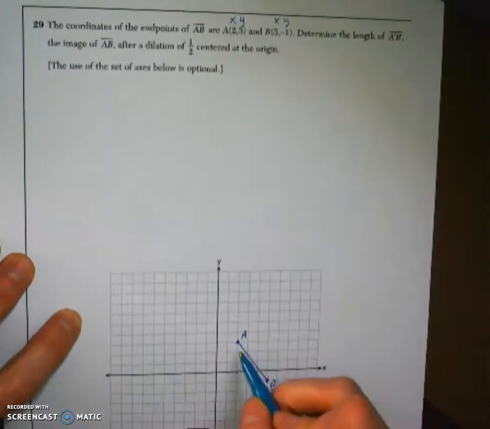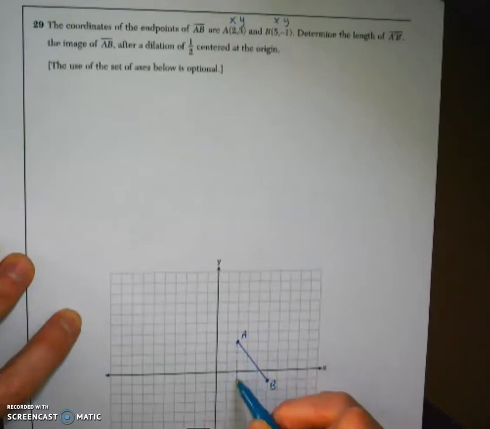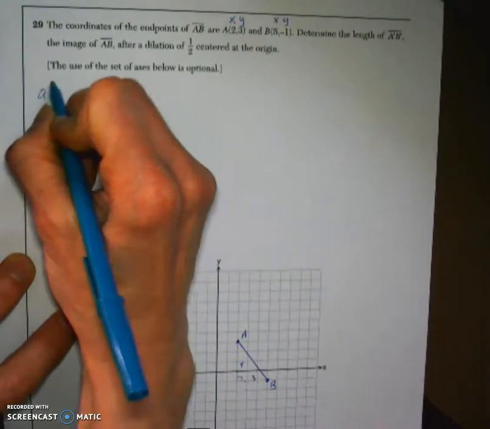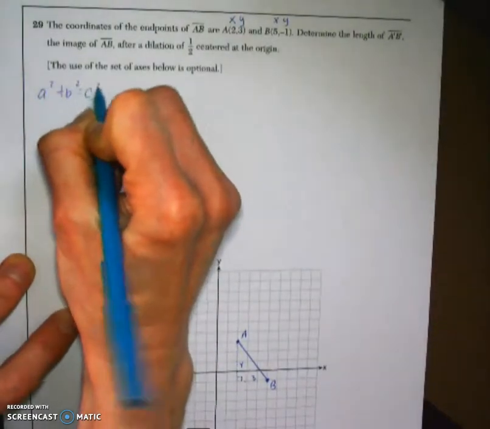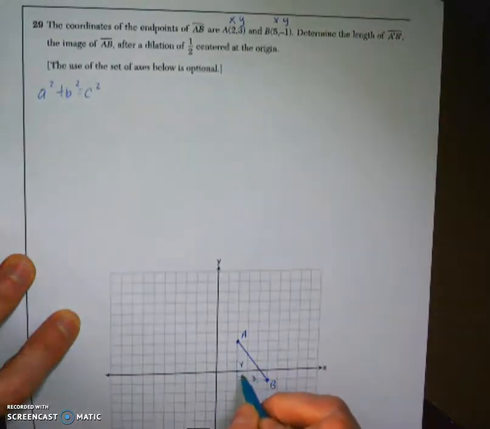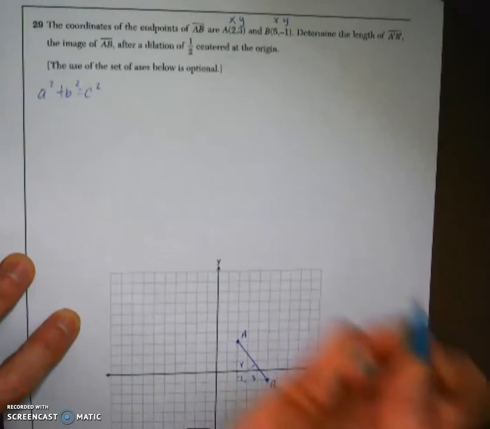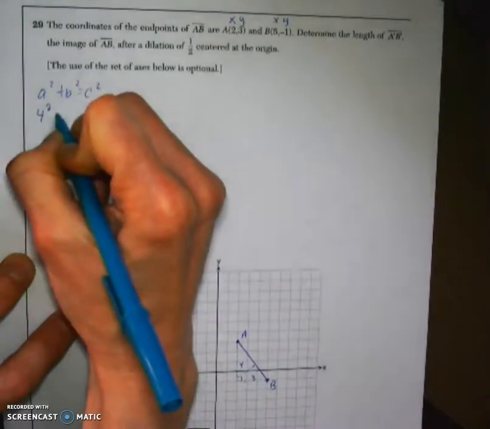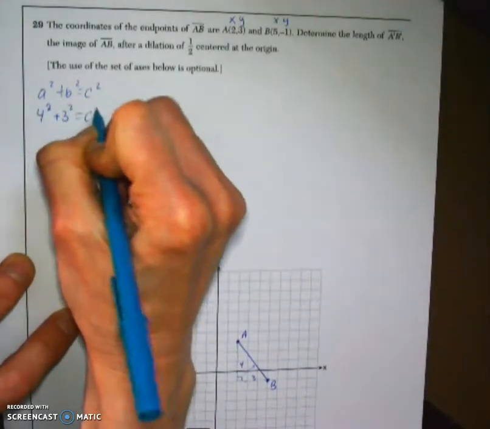So if I form a right triangle here, I can say this is 4 units down, 3 units across, and now I can use the Pythagorean theorem. So a squared plus b squared equals c squared, where c is always the side across from the right angle, which means that's going to be the length of segment AB. So we're going to use 4 squared plus 3 squared equals c squared.